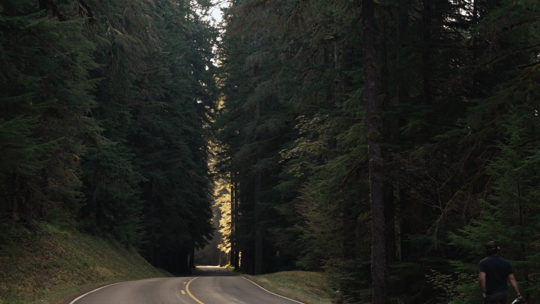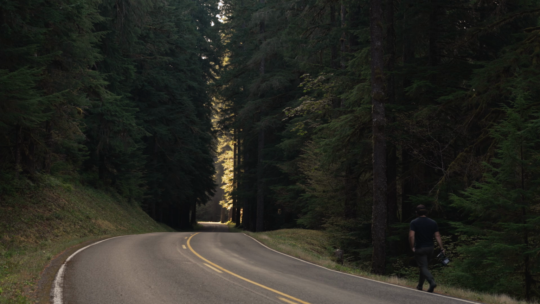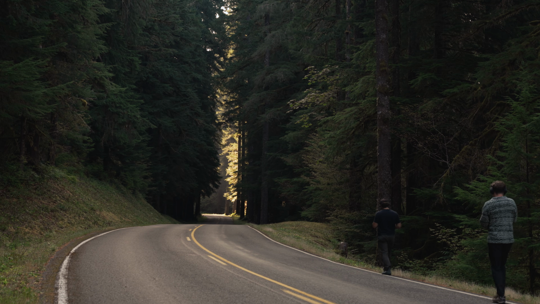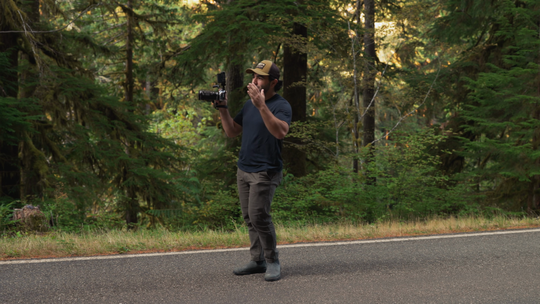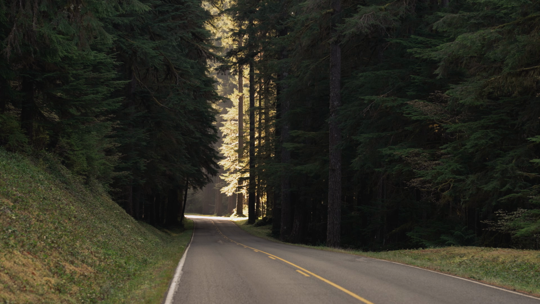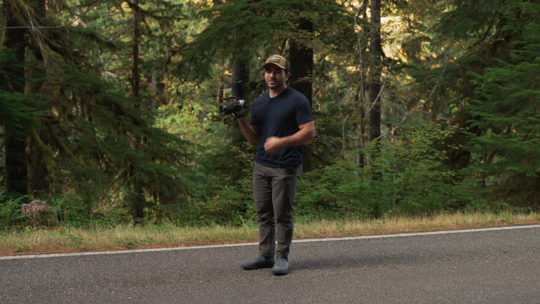All right, we just pulled off on the side of the road here because we saw this incredible light kind of leaking through these massive trees here, and it's just canopying the road in a beautiful way. Looks like the light at the end of the tunnel. So we're gonna see if we can capture it.